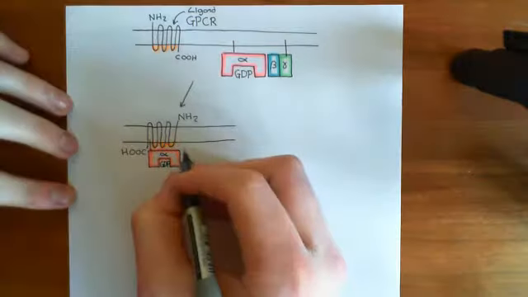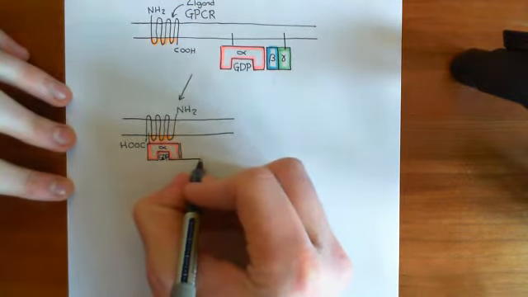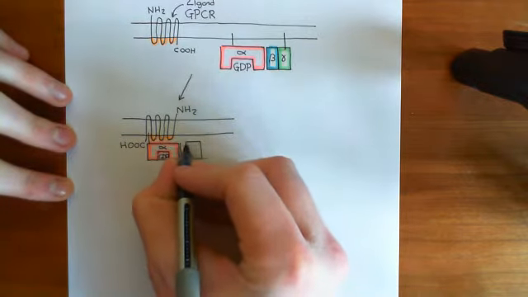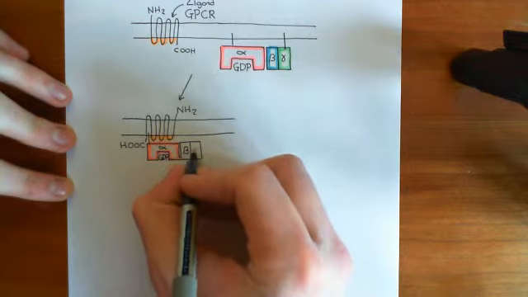Now, in order for the alpha subunit to bind to the 3 intracellular loops, it is absolutely essential that the alpha subunit has bound to it a beta-gamma complex.